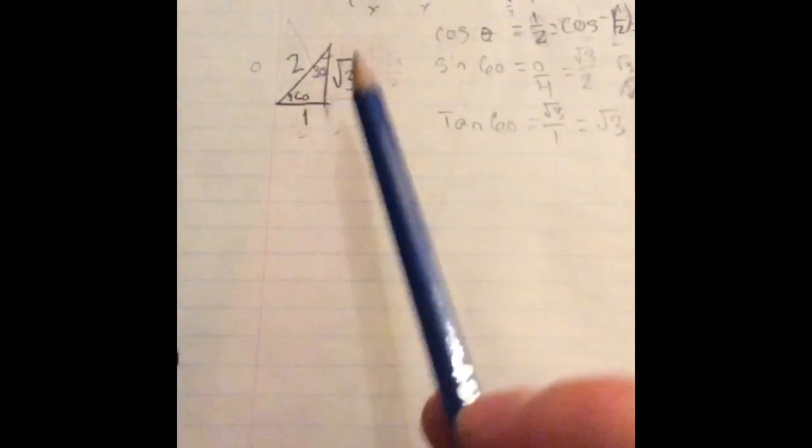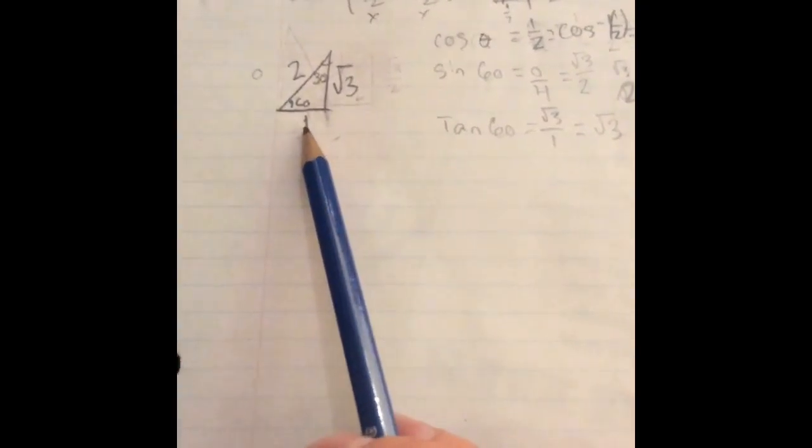From there we can use SOHCAHTOA: the cosine of 60 is equal to 1/2, and since cosine of any angle is equal to adjacent over hypotenuse, we know that our adjacent is 1 and our hypotenuse is 2. That brings us to this special triangle, which has an adjacent side length of 1 and a hypotenuse of 2.